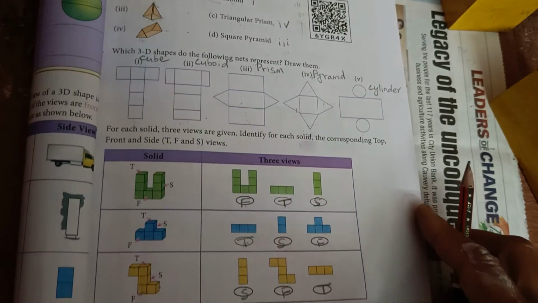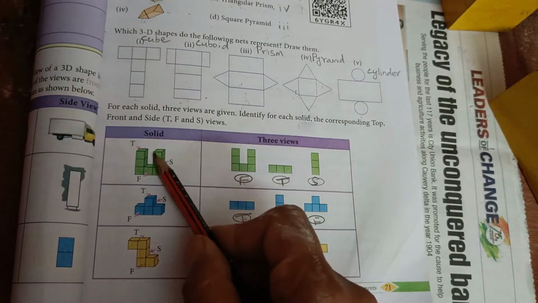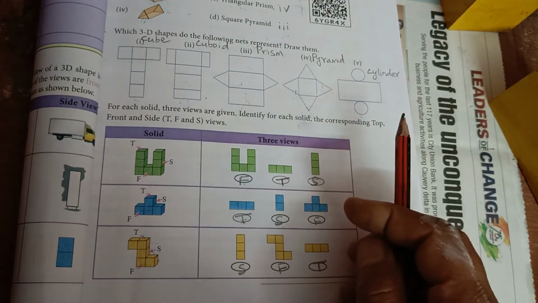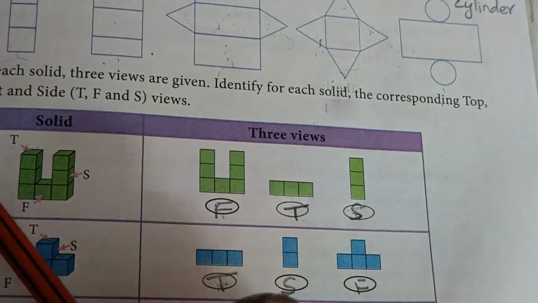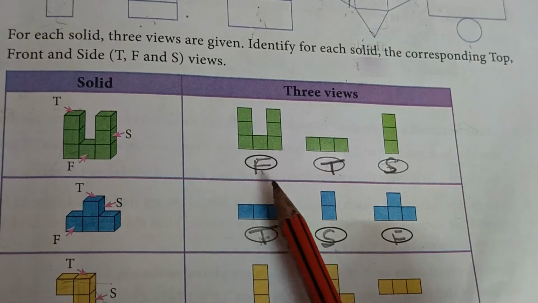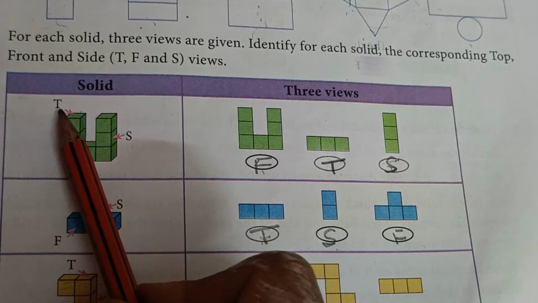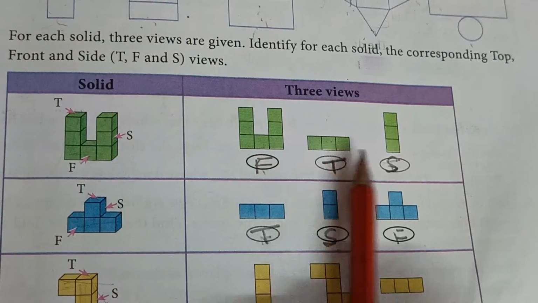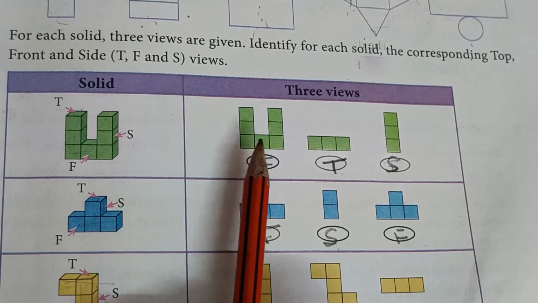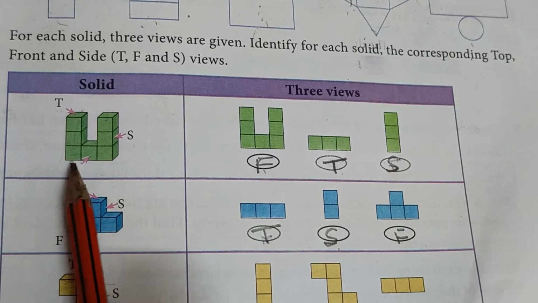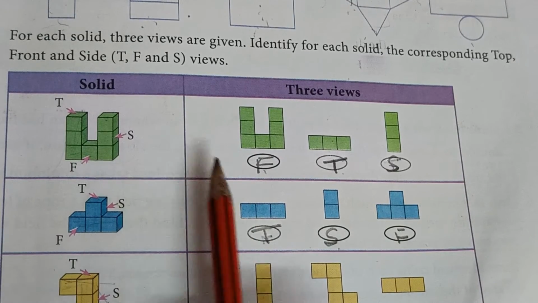Now the next one is about seeing the faces. We have different views. When you see a solid shape, F means front view, S means side view, T means top view. So what is this? 3 views are given. What is this view? It is the front view. You see 3, 3, 3 squares. So this is the front view.